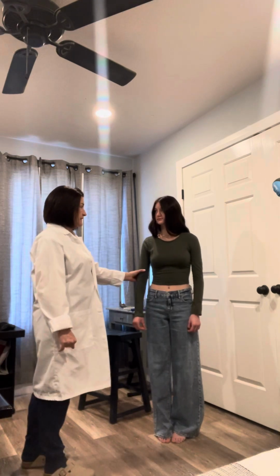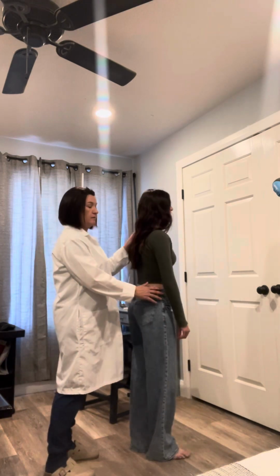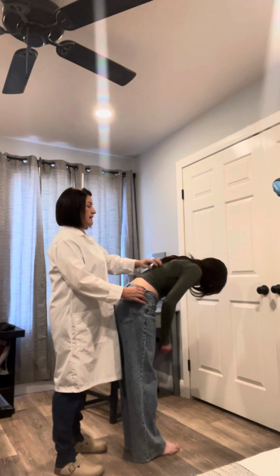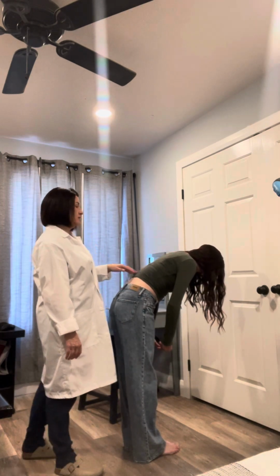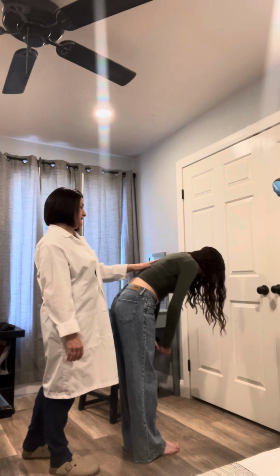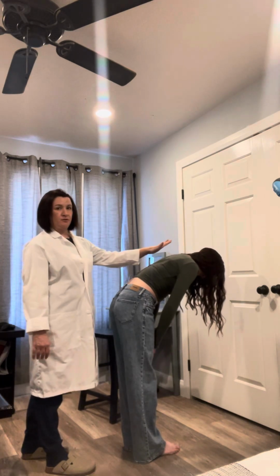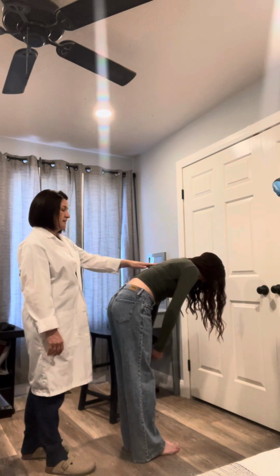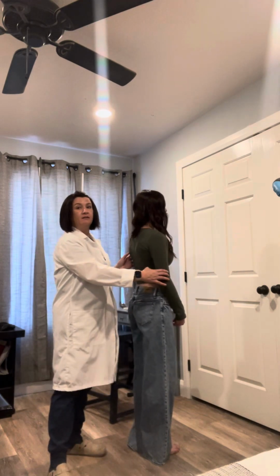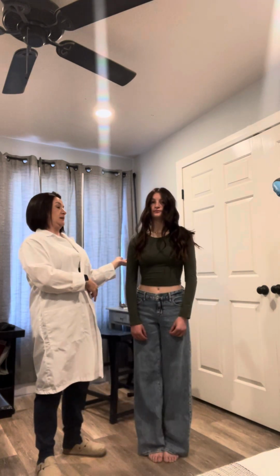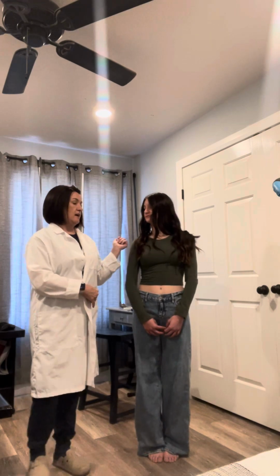Now I'm going to assess her back. So bend over. I'd assess her spine for any scoliosis, any curvatures, and also any masses or lesions. This also shows flexion of her spine. So go ahead and stand up. That would be extension. You can turn back around. Hyperextension would be leaning back.